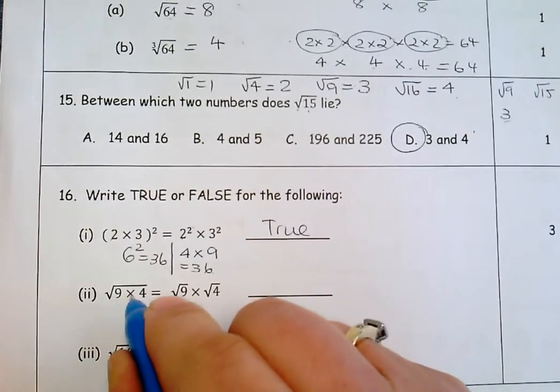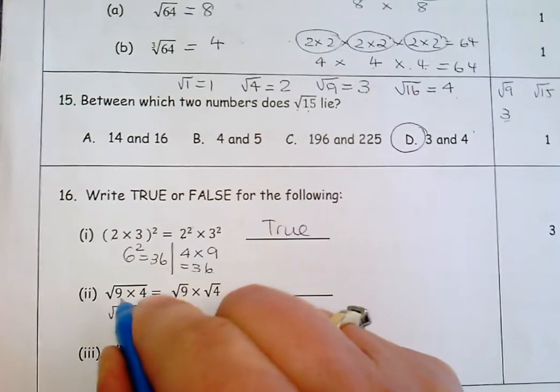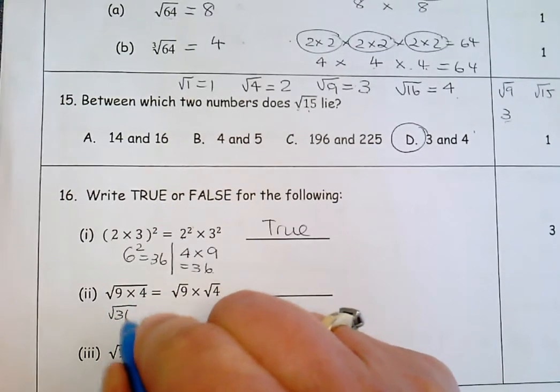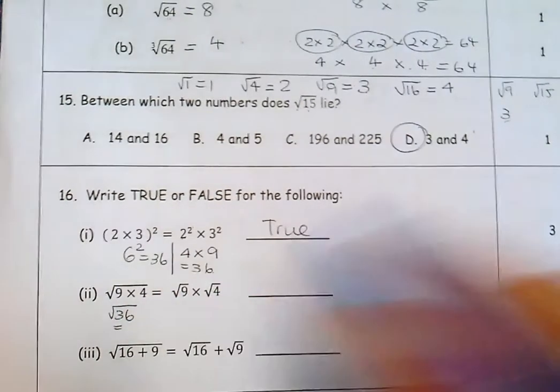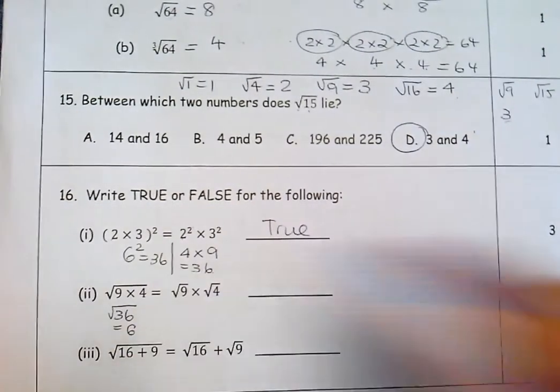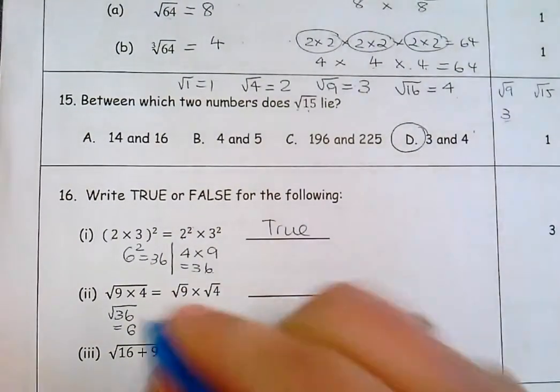Square root of 9 times 4. Now, I need to do 9 times 4 first. That's square root of 36. Now, the square root of 36 is 6 because 6 times 6 is 36.